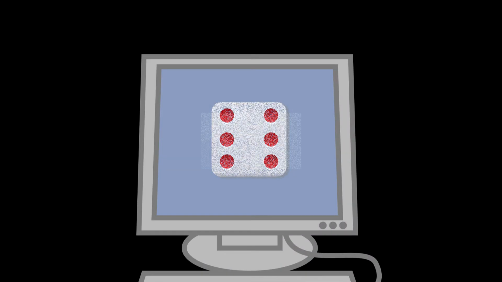Of course, our dice are virtual, so they will be calculated using a random number generator. But both players will see their results visually as the side of a die.